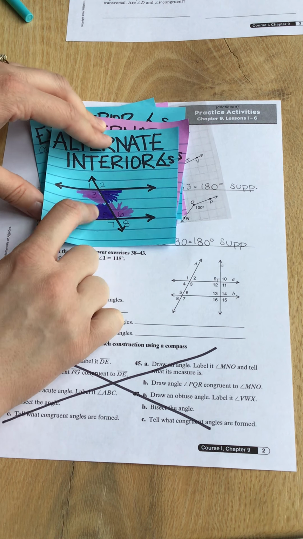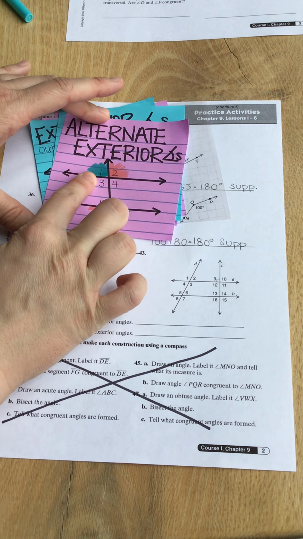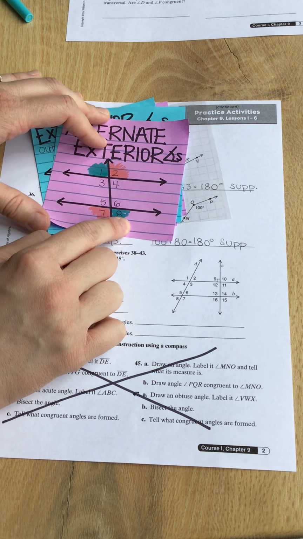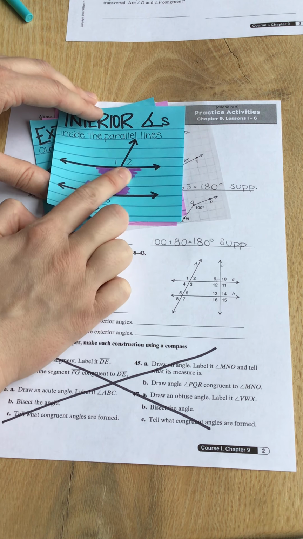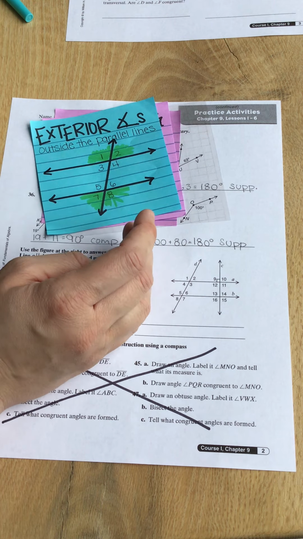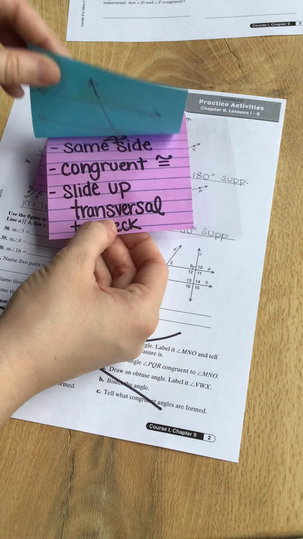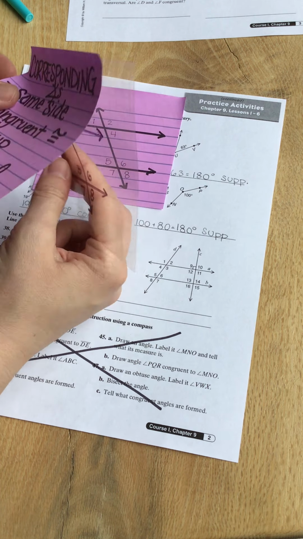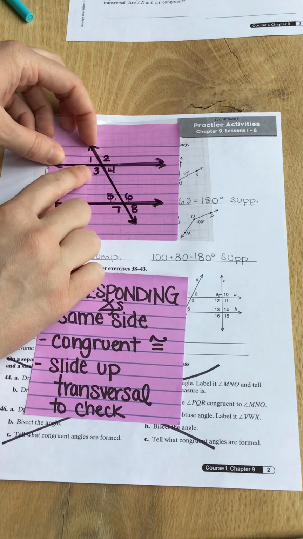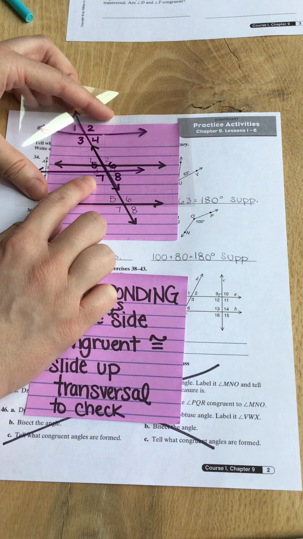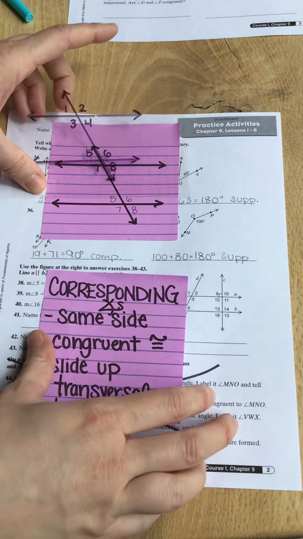Alternate interiors, remember, if they're across from that transversal, I know that they're equal. Alternate exteriors are across from that transversal, and they are exterior. Here's a quick refresher. Interior angles are all the angles on the inside of the parallel lines. All the angles on the outside of the parallel lines are exterior angles. Corresponding angles are on the same side and they're congruent, which means they're equal. Watch 3 and 7. I'm sliding 7 up. 3 is equal to 7. One's on the interior, one's on the exterior. They're on the same side of the transversal.